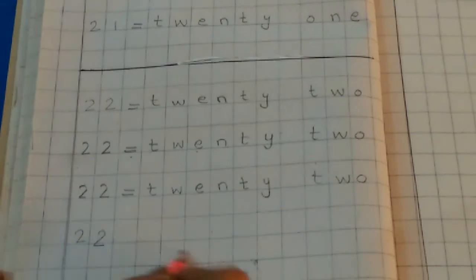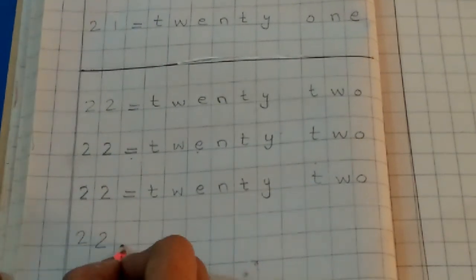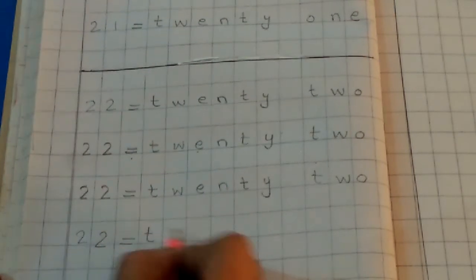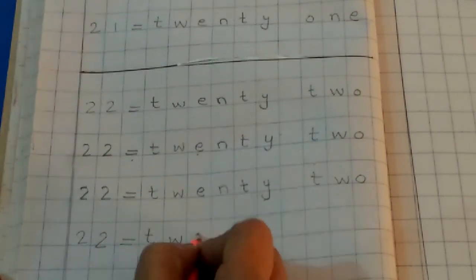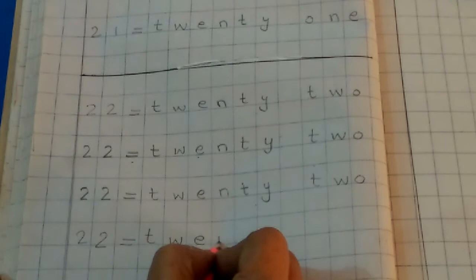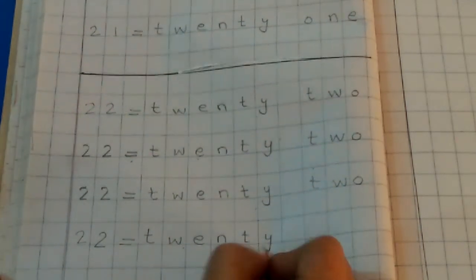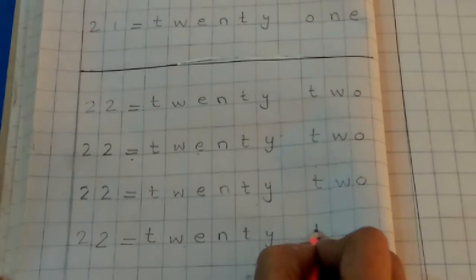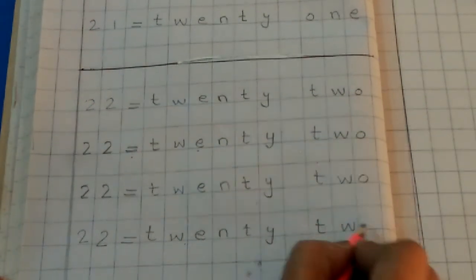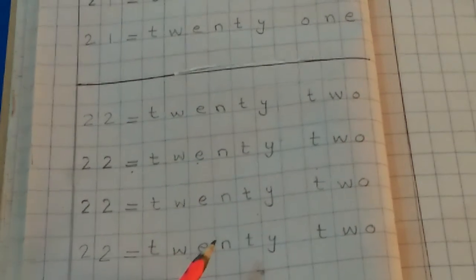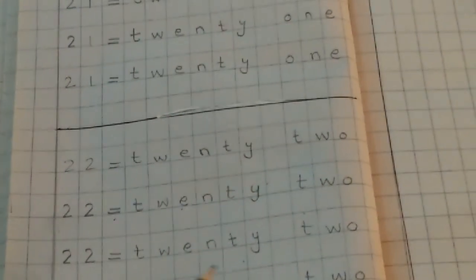22. The sign of is equal to, and the spelling of 20 is TWENTY 20, TWO 2 22. I hope children, you will learn the spelling of 21 and 22.